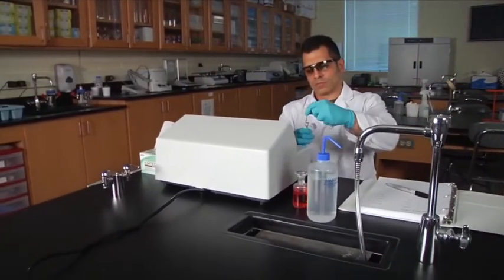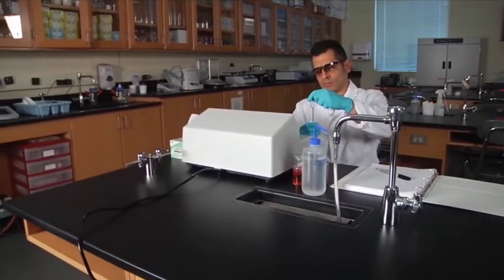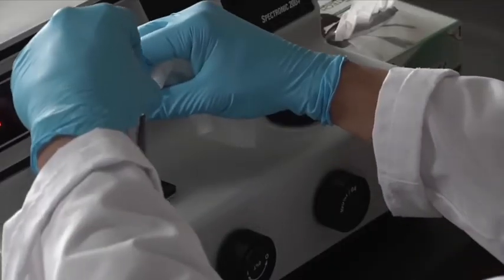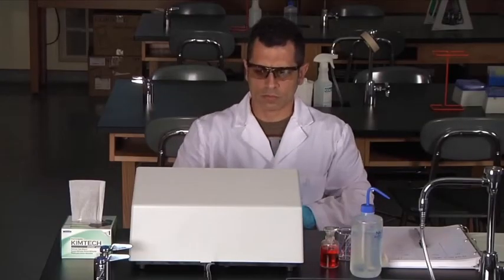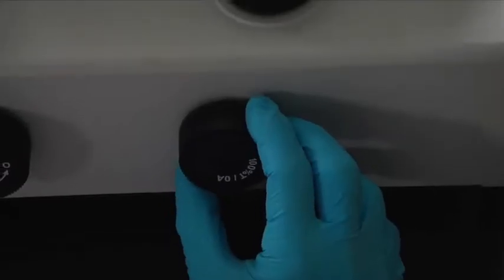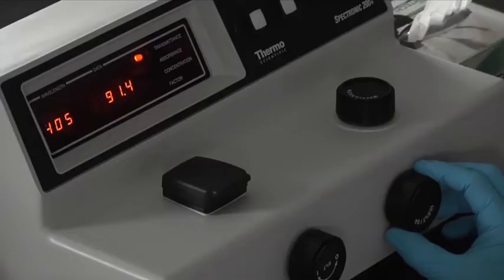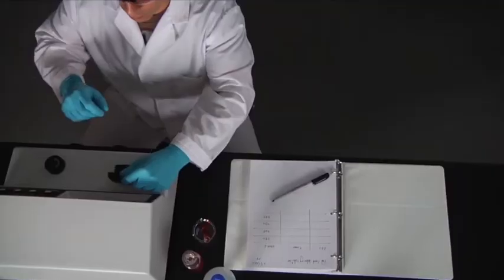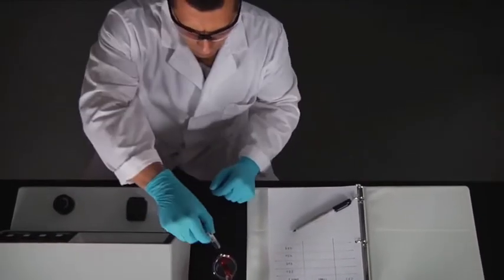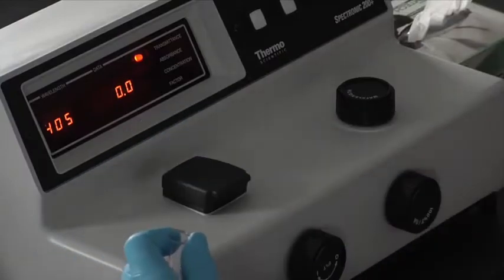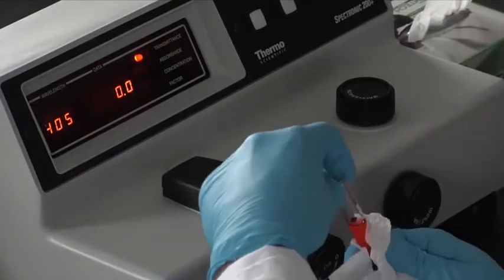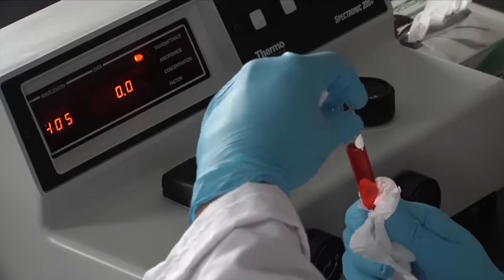Wipe the blank cuvette again and place it in the sample chamber. Adjust the transmittance control knob until it displays 100%. Now remove the blank. Wipe the sample cuvette and place it in the sample chamber.